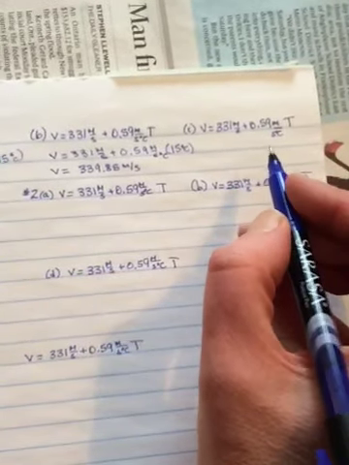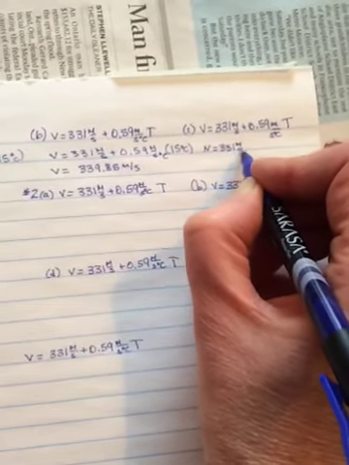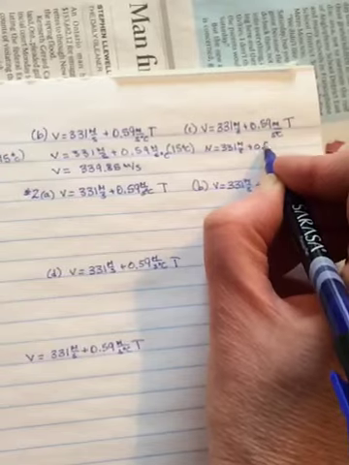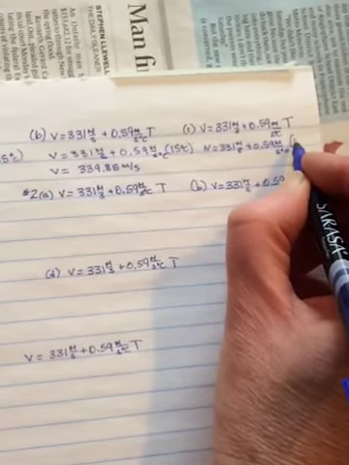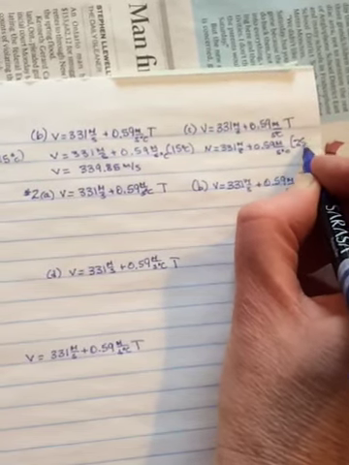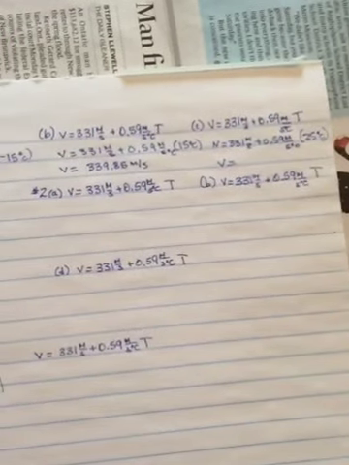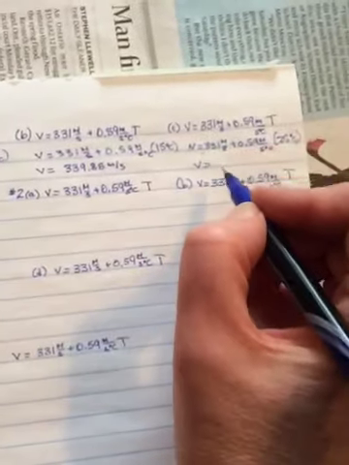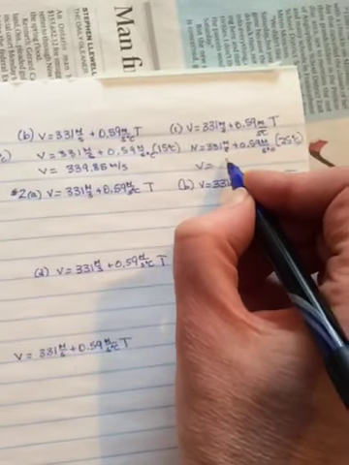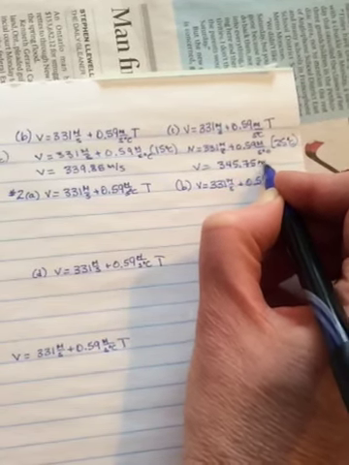The third one, the temperature is 25 degrees. So 331 meters per second plus 0.59 meters per second degrees Celsius times 25 degrees Celsius. So 0.59 times 25 is 14.75. When we add that to 331, you get 345.75 meters per second. All right.